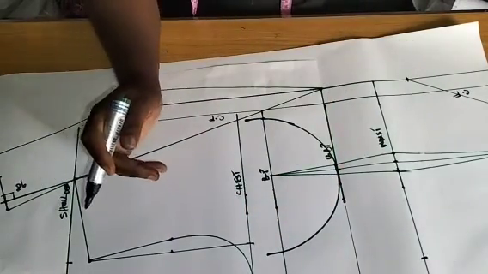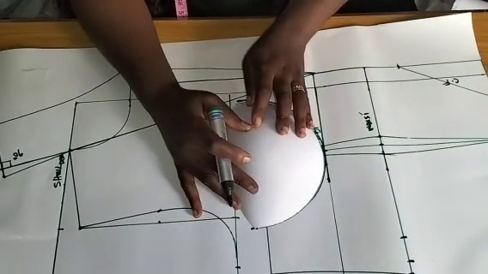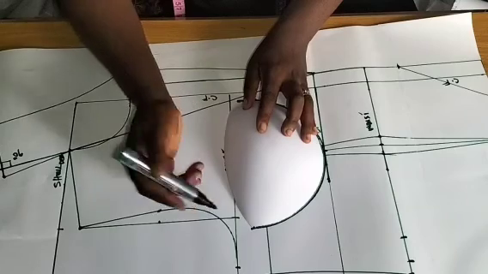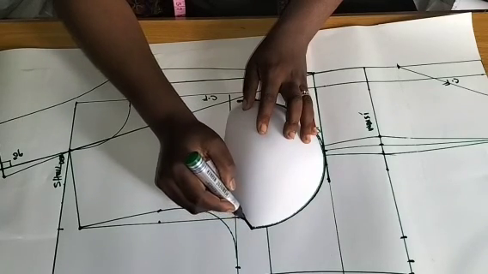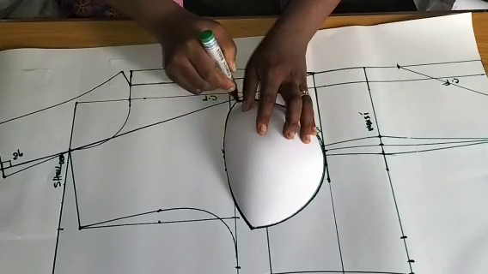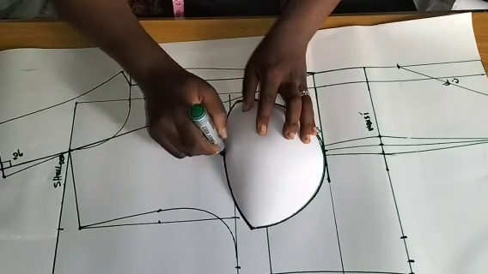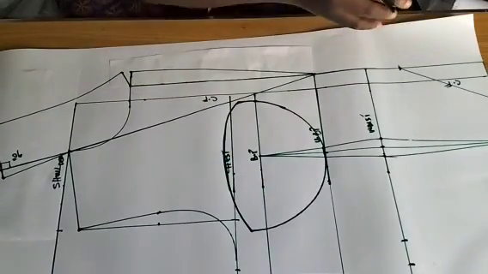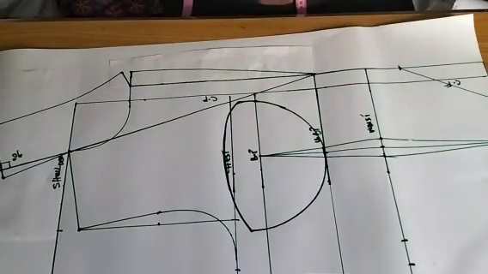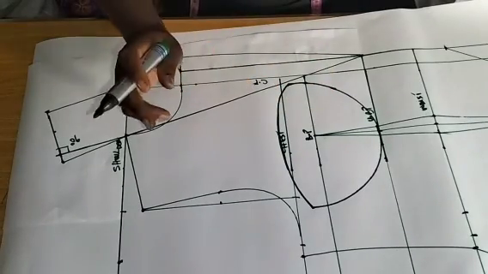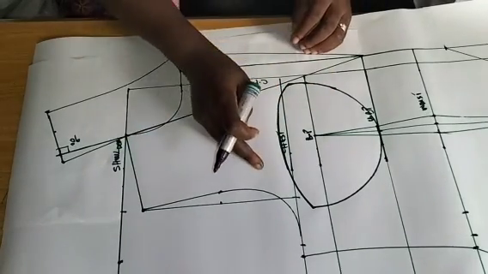So I will still go ahead and do this because this jacket has a keyhole. So I will advise you to create that keyhole. Just get the shape of this bra cup completely. Okay, so I'll just get the shape completely before we go ahead. So this is the shape that we have at that point. So now the next thing we are going to do is to create the keyhole. Okay, there's a keyhole right here.